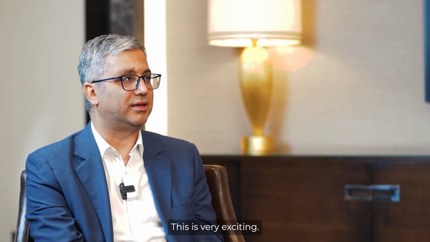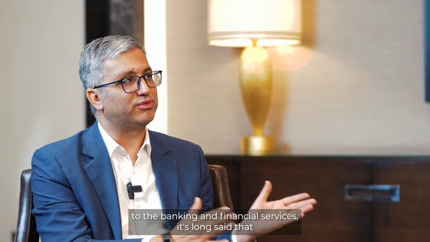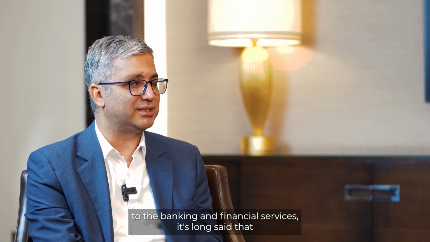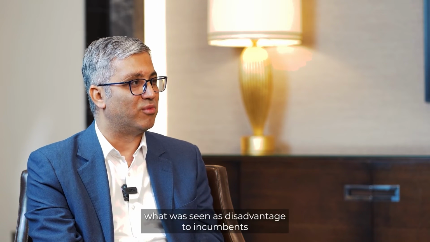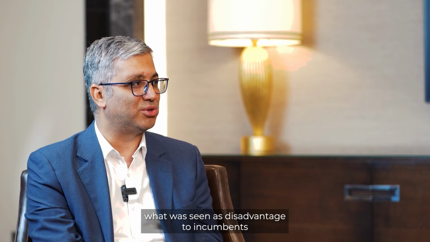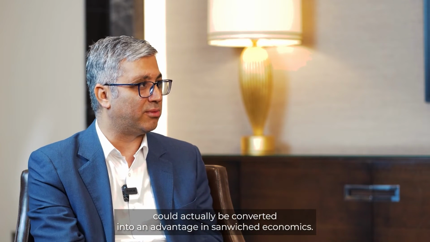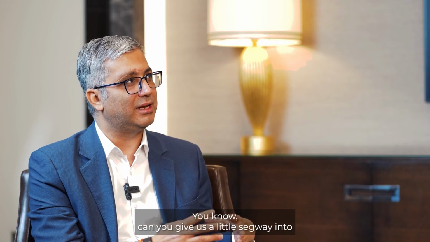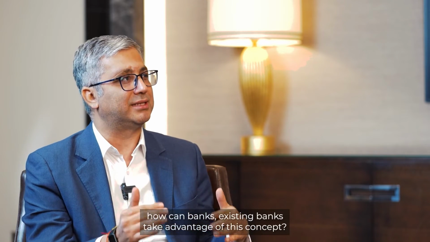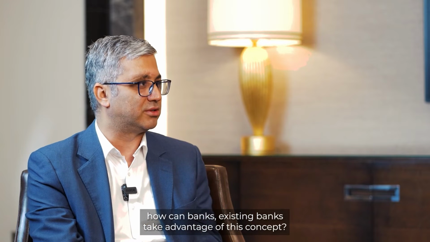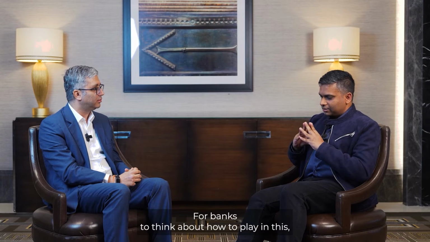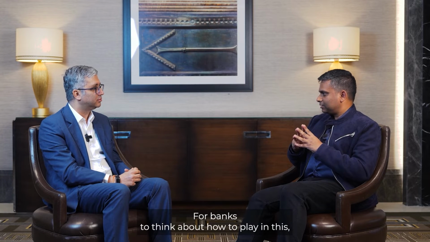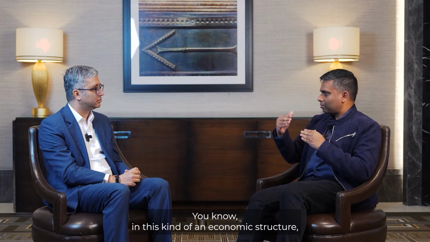This is very exciting. If I were to shift to banking and financial services, it's long been said that what was seen as a disadvantage to incumbents could actually be converted into an advantage in a sandwiched economy. Can you give us a little segue into how existing banks can take advantage of this concept? Absolutely.